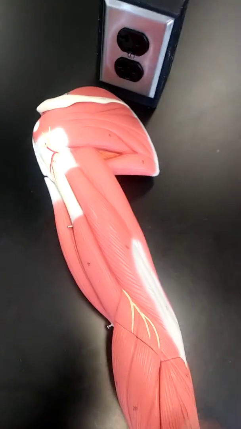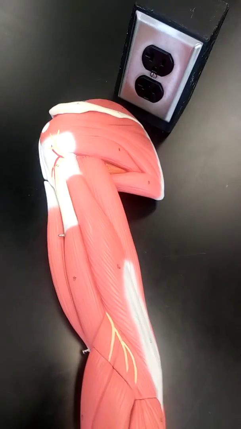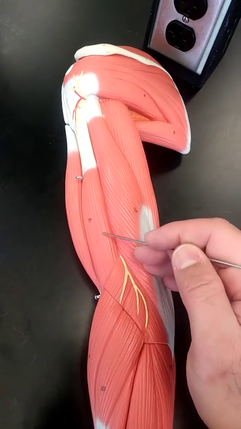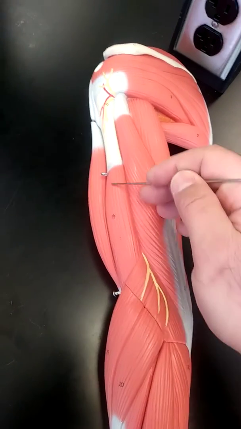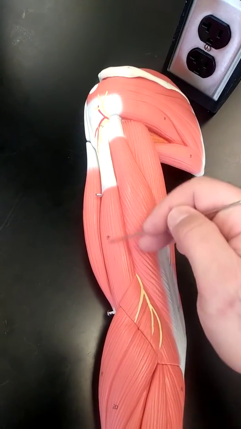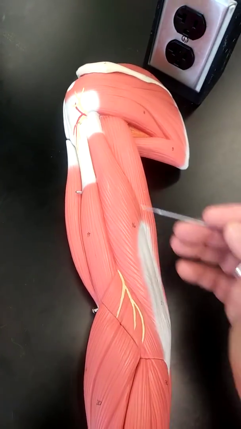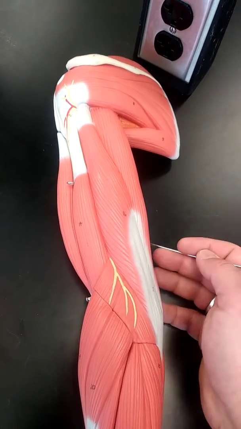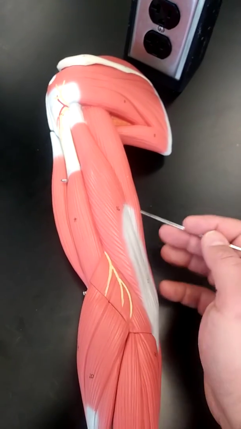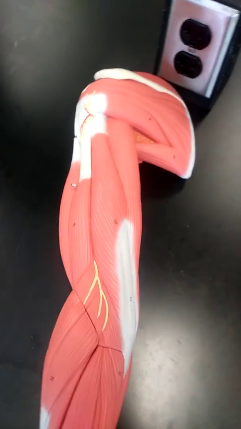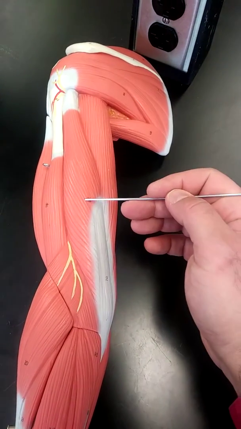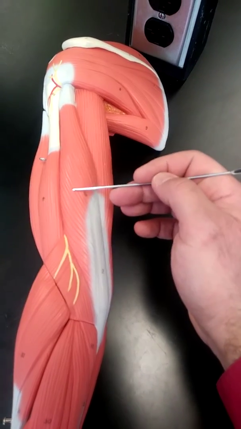Okay, so let's go ahead and talk more towards the lateral aspect of the muscles of the arm. So this muscle is called the brachialis muscle because it's within the brachium itself. It's the humerus. And from the posterior aspect, this will be called the triceps muscles. And again, we have three different heads. So the first one is called the lateral head of the triceps brachii muscle.